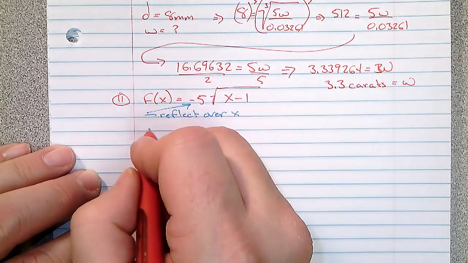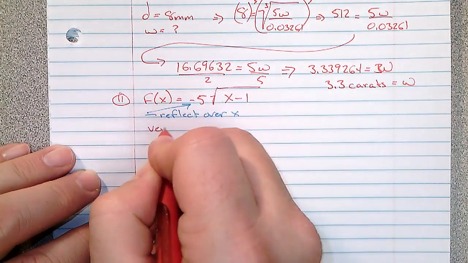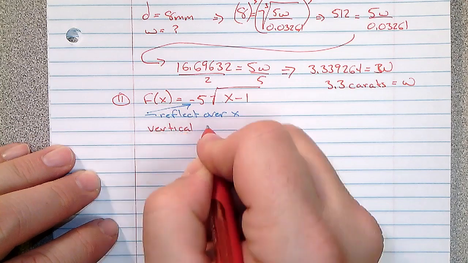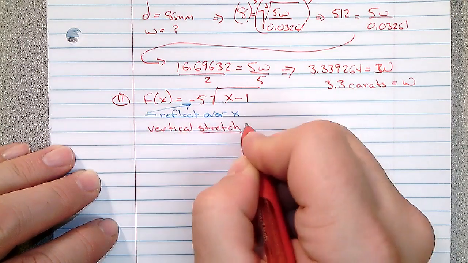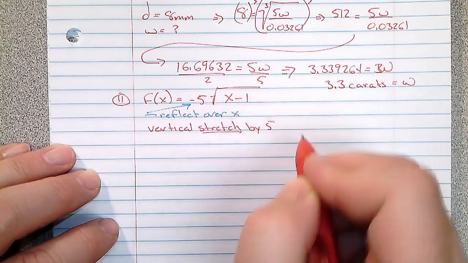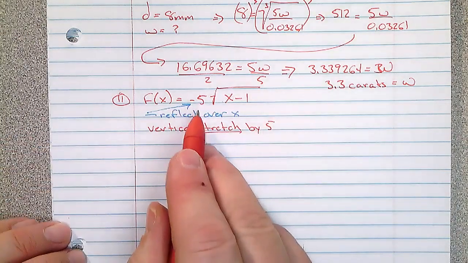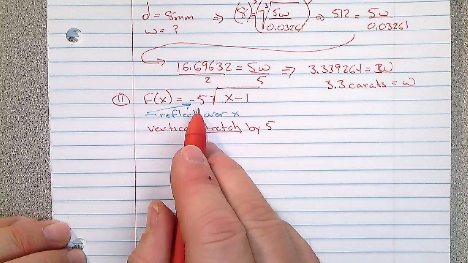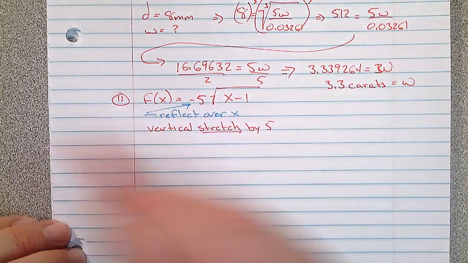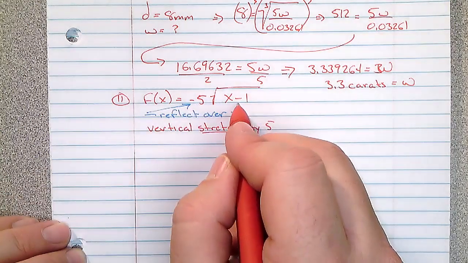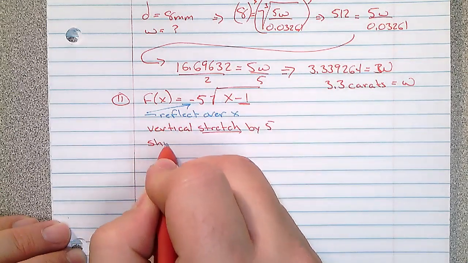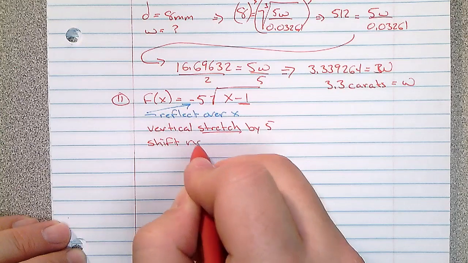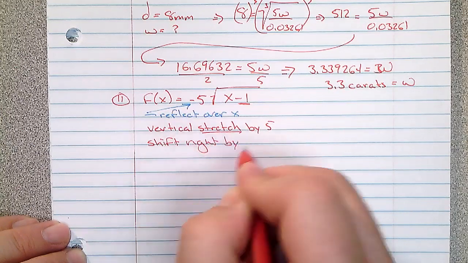The 5, vertical stretch by 5. Because remember, a value is whatever it is, larger than 1, it's a stretch. And then our last piece right here, we have minus 1. So that's going to shift right by 1.